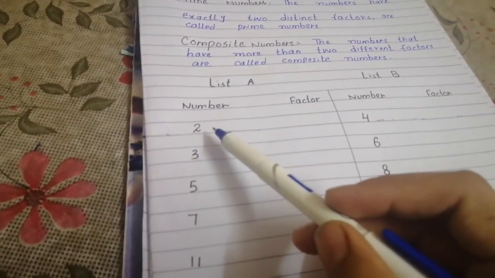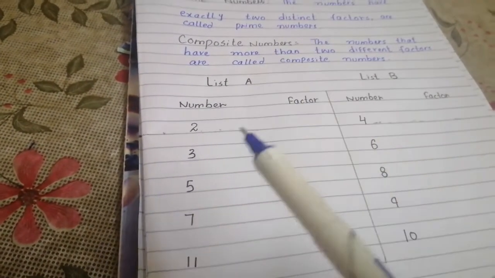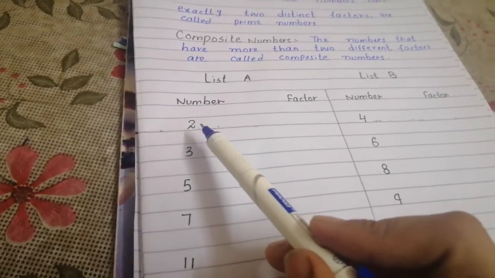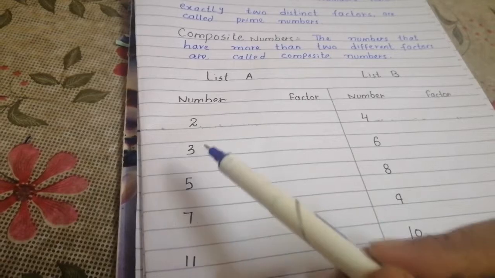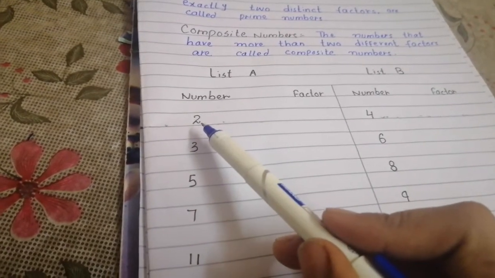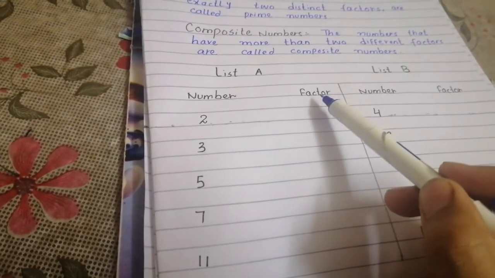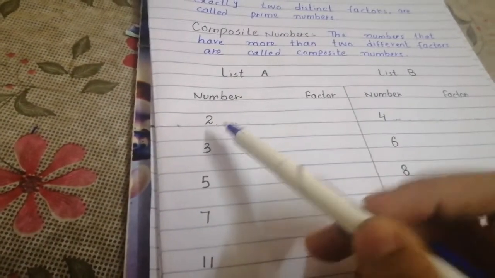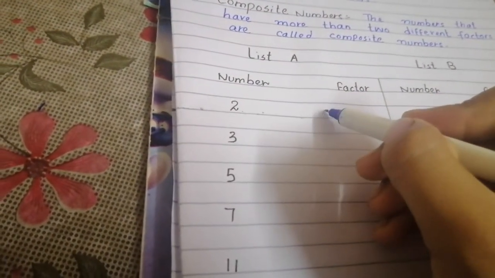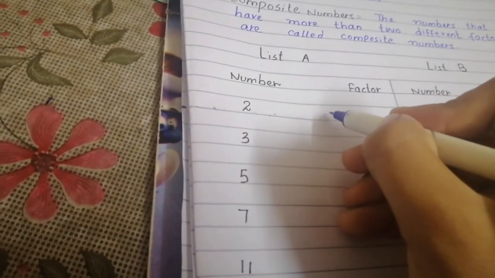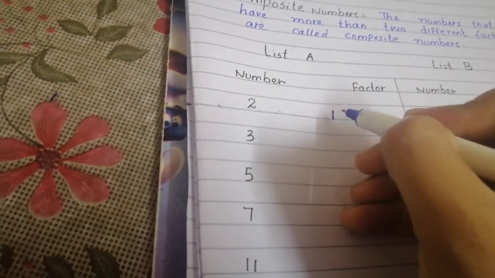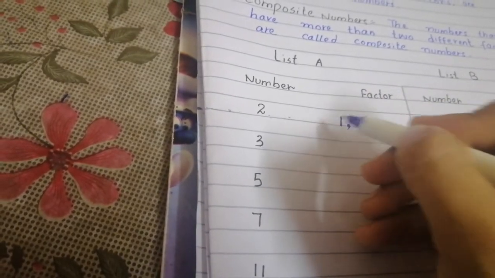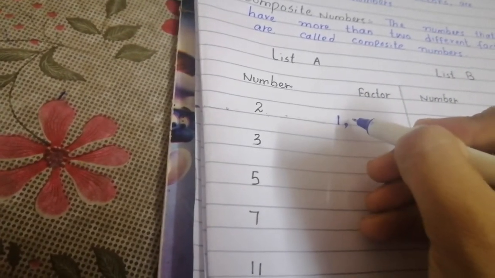I have taken some numbers. You can see in list A the number is 2, right? Now tell me, how many factors does the number 2 have? The word factor means the tables on which 2 comes. Everyone knows that 1 2 times 2, mean 2 comes in the table of 1, and 2 only comes on the table of 2. 2 1 times 2, 2 ones are 2.